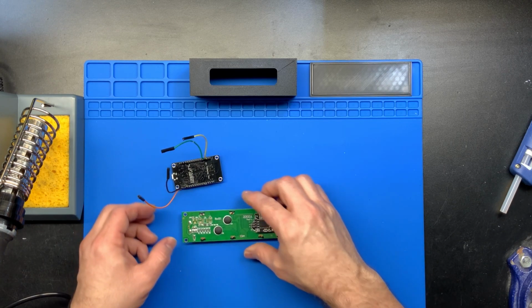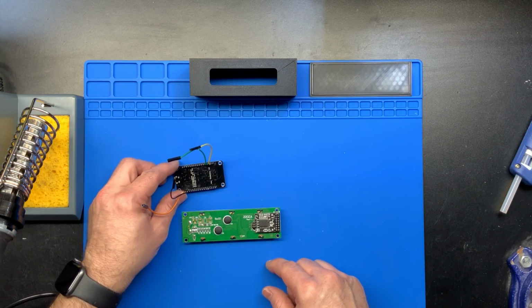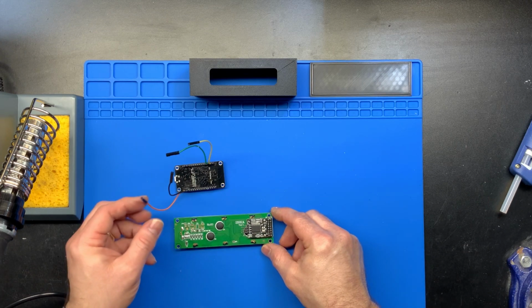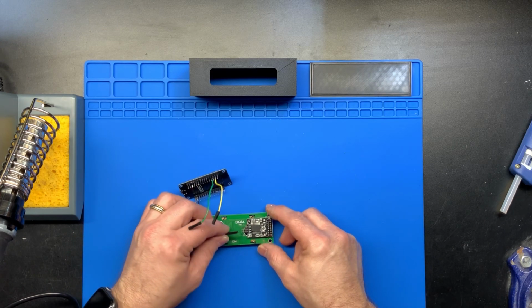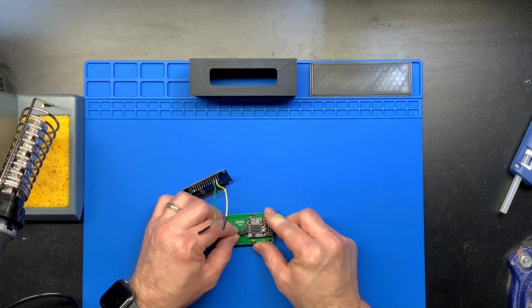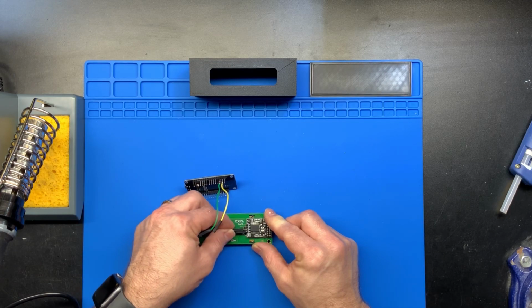So the next part is to connect the Node MCU module to the LCD. And to do so, it's quite simple. The black cable goes to the VSS, like so. Our power, the orange cable, the VDD.